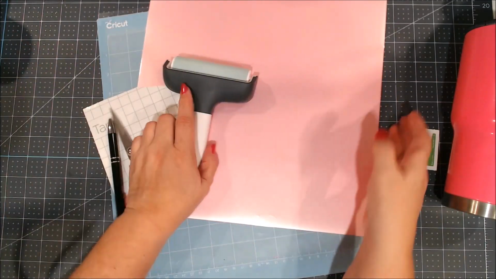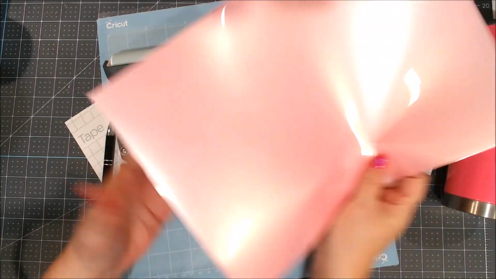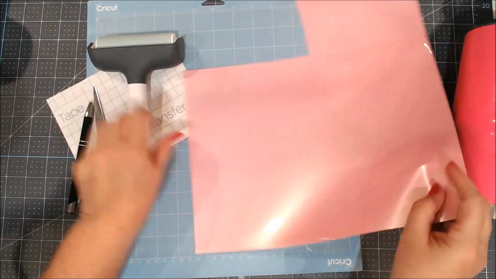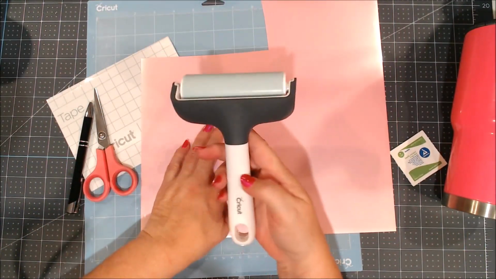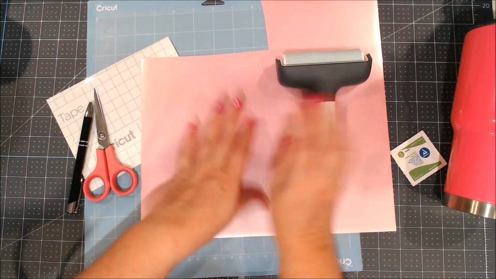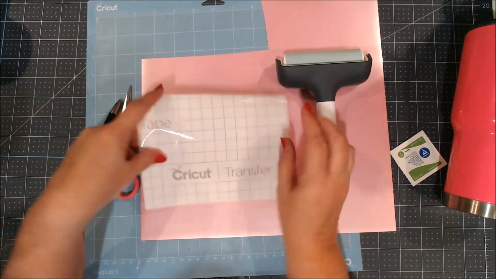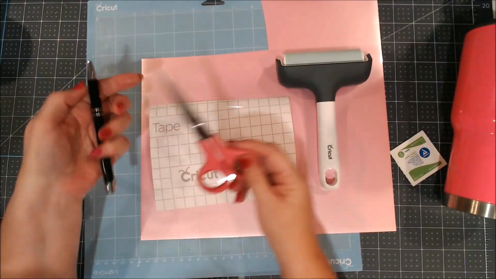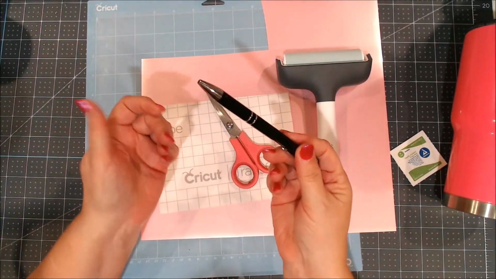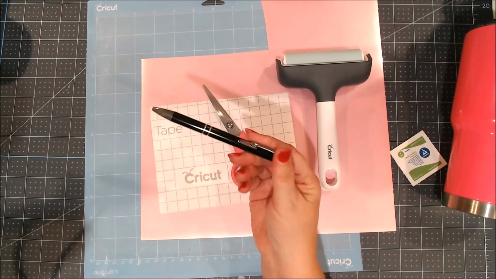Why am I using that? So I've got my pink vinyl. I'm going to need a Cricut mat to cut it on. I like to use a sprayer to help me get the vinyl onto my mat. Of course, you'll need some transfer tape. I'm just using Cricut transfer tape. I'm going to use a pair of scissors and of course my weeding tool. Now you can use the regular Cricut weeding tool if you want.